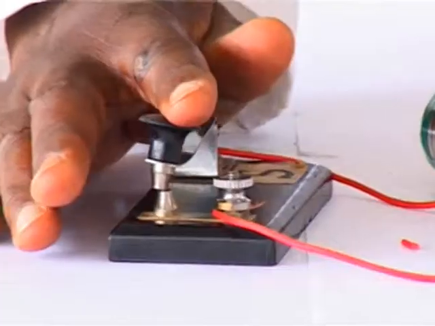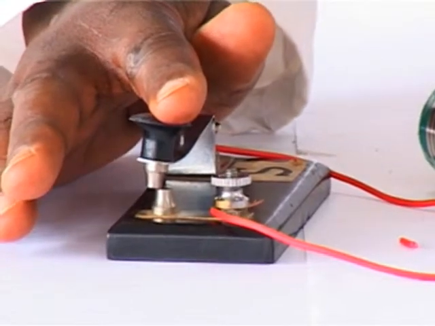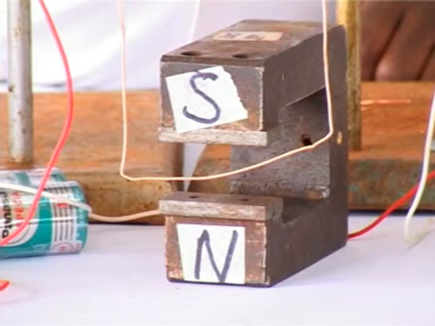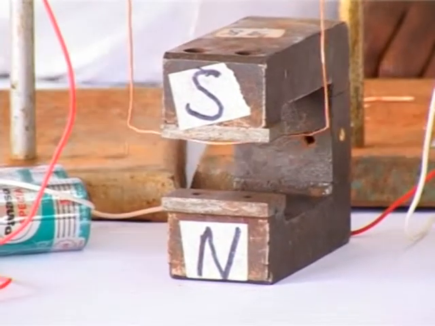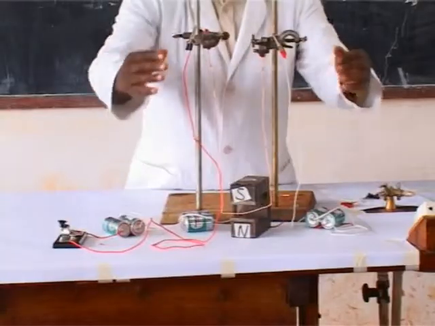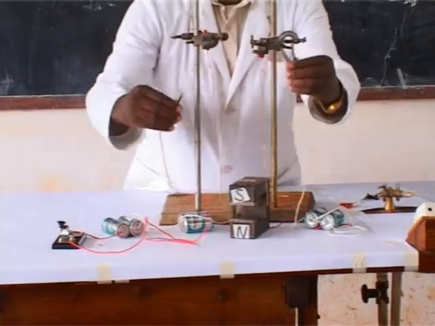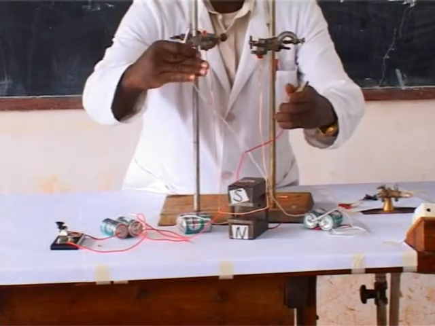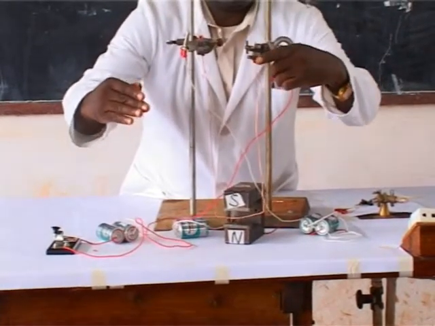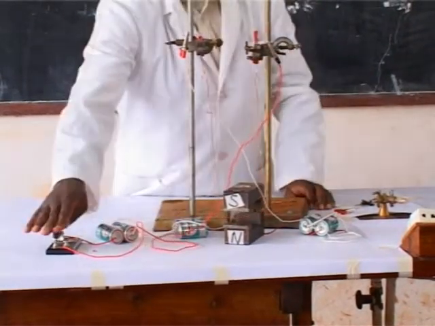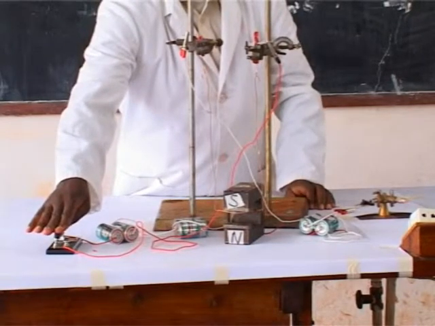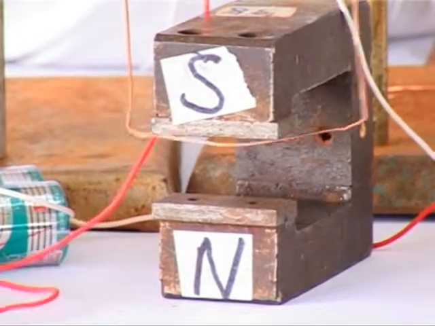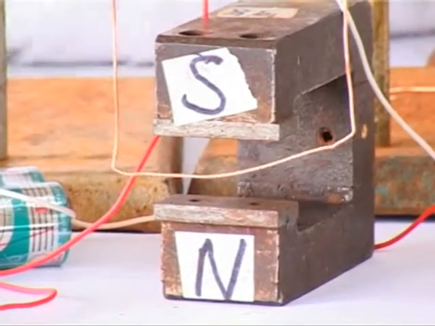Now switch on the current and observe what happens to the wire. Then reverse the terminals of the cell. Switch on the current again and observe what happens. The direction of motion is in the opposite direction.